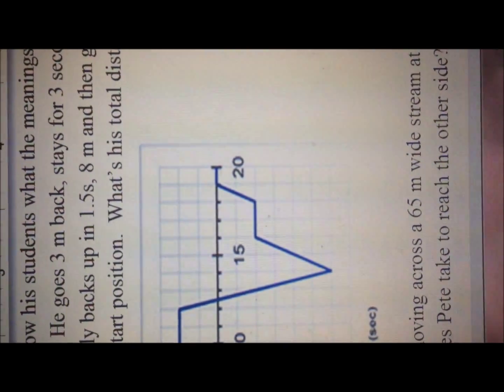What's his total distance traveled? Average speed? So we break down into increments and add up how far he has moved. We get 19 meters. The average speed formula is distance divided by time. And when we plug that in, we get 0.95 meters per second. We get the 20 seconds from the graph.